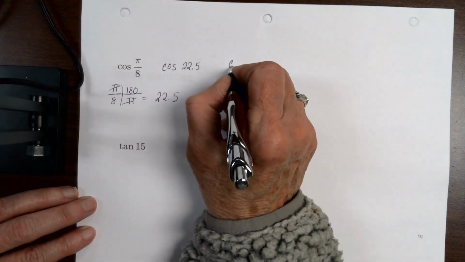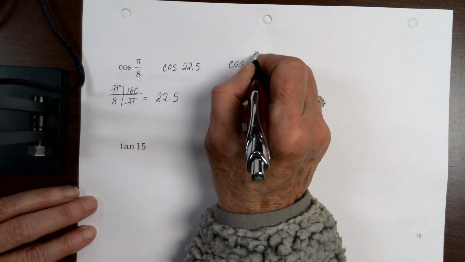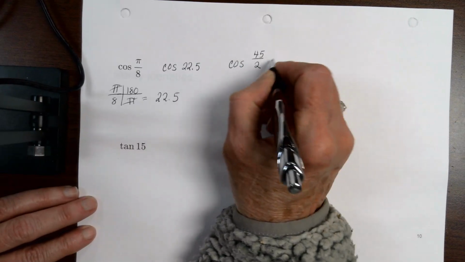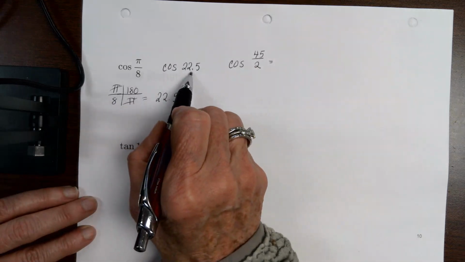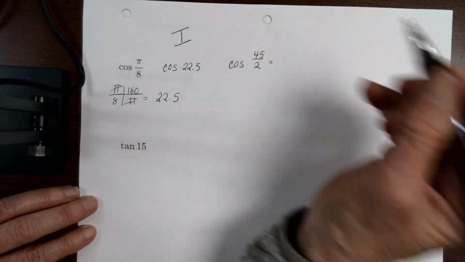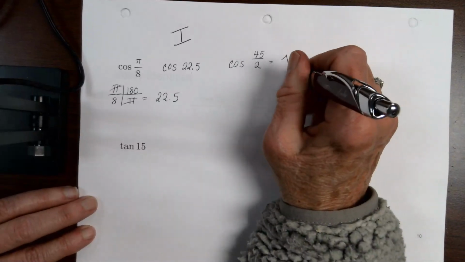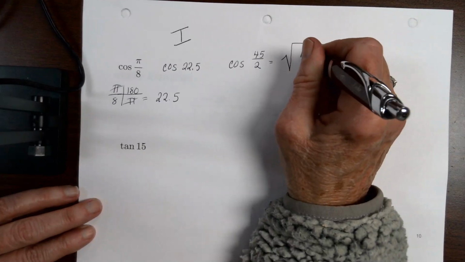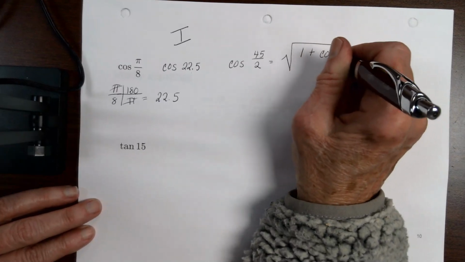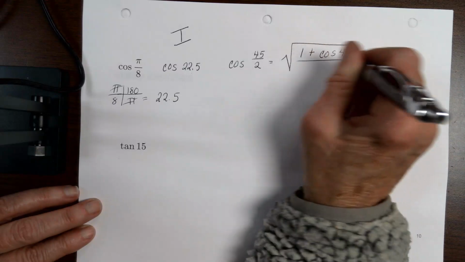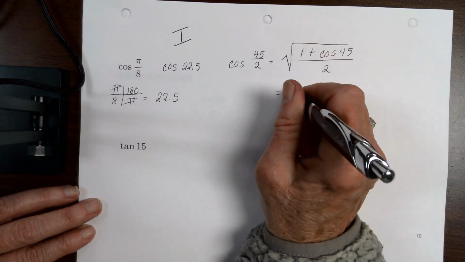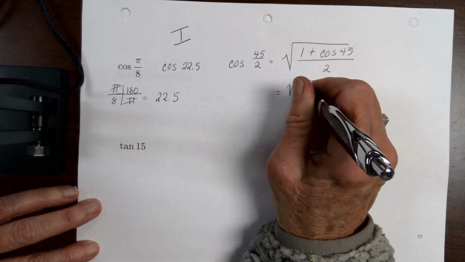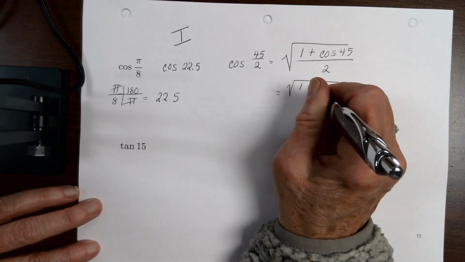So I can look at that as the cosine of 45 degrees divided by 2. Now, 22.5 is in the first quadrant, so it's going to be positive. So I've got the square root of (1 plus the cosine of 45) divided by 2. So I've got the square root of 1 plus the square root of 2 over 2, divided by 2.